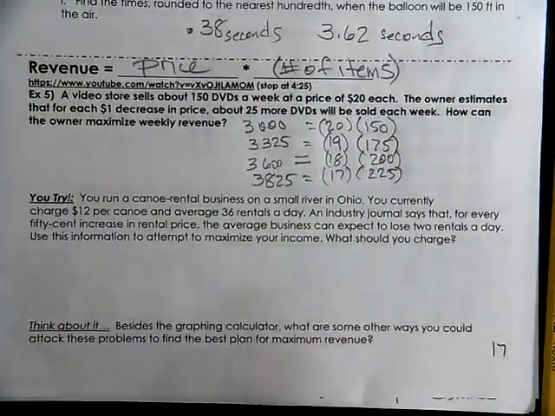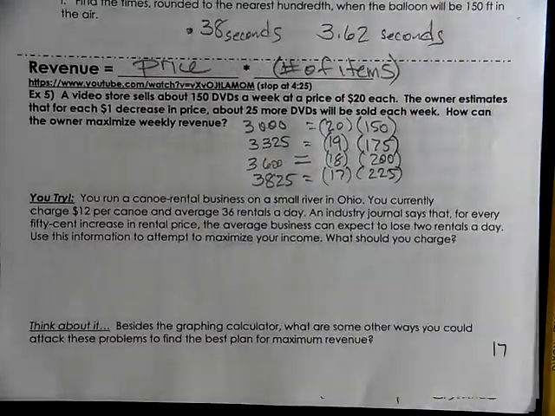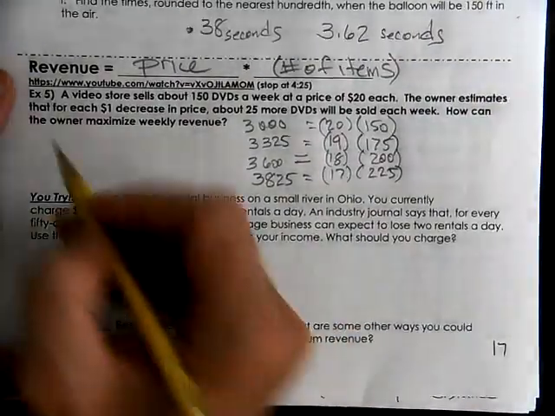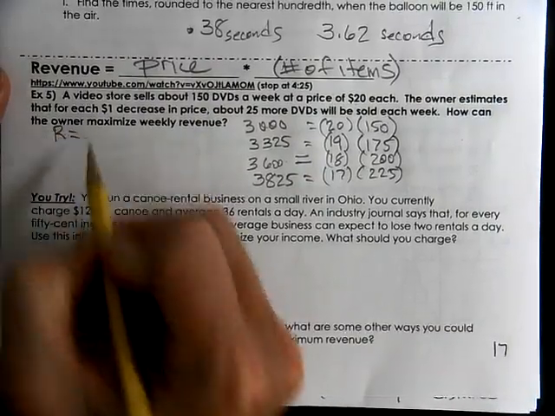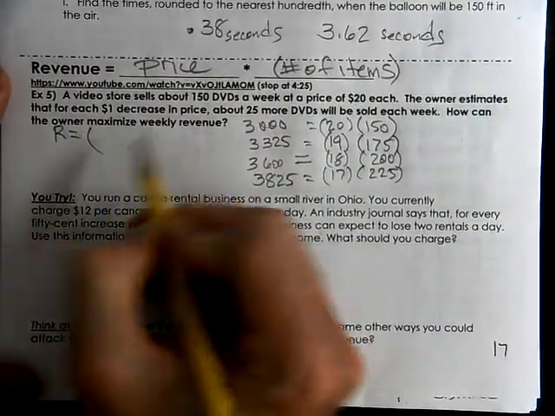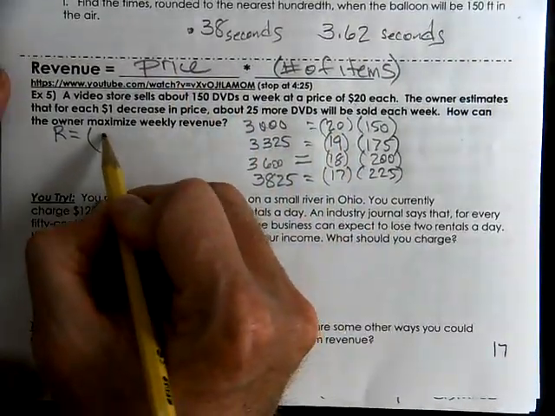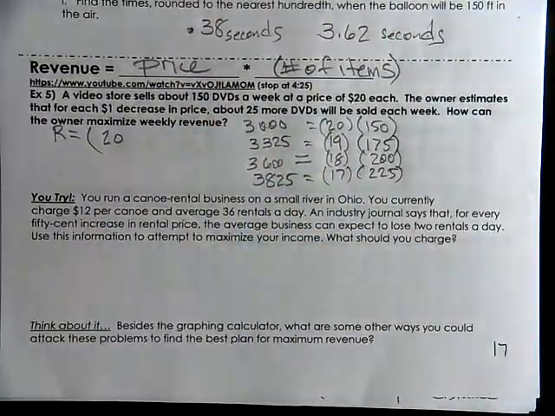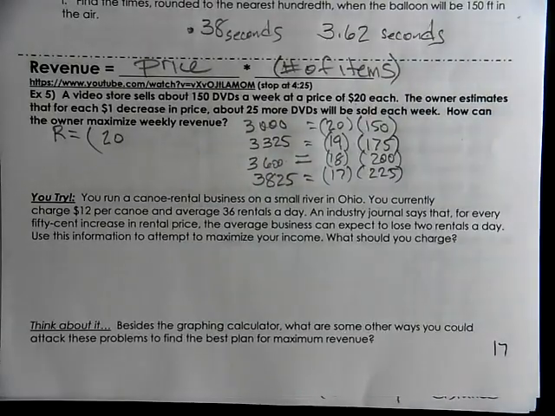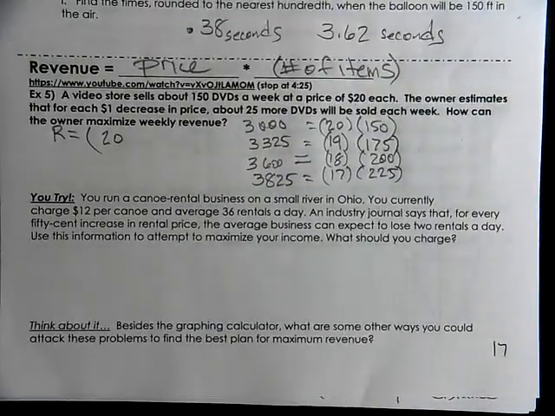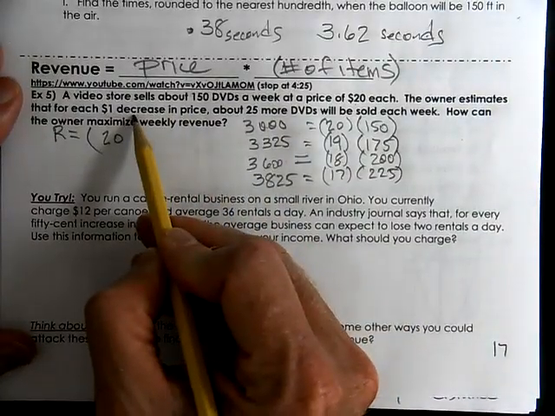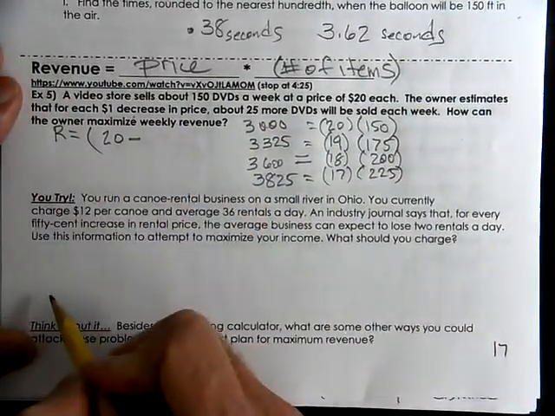Okay? What I would like you to do is write an equation. Revenue. Our price was $20. What are we doing with this $20? We're going to decrease by $1. So we're going to minus.